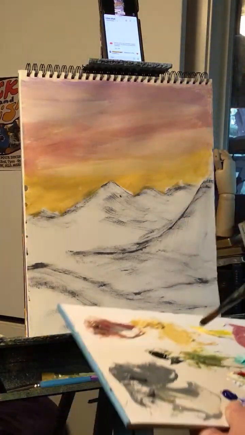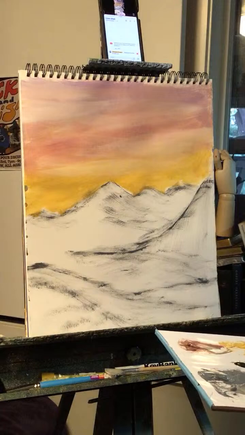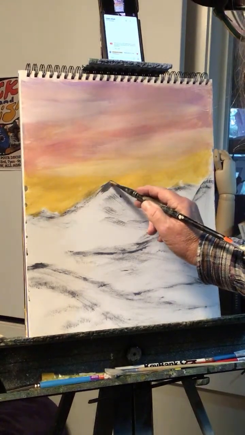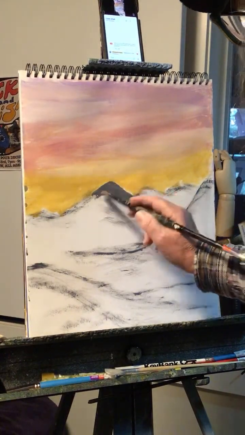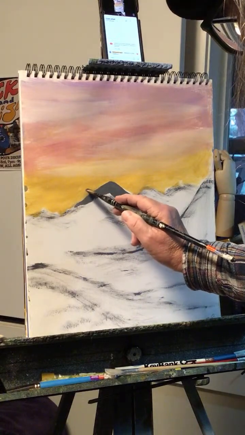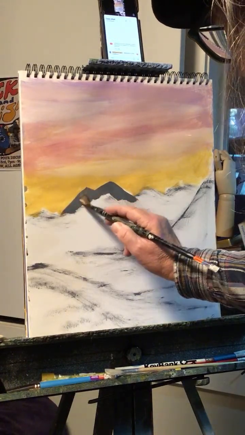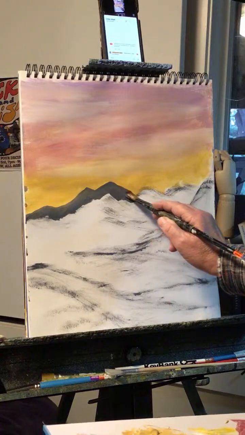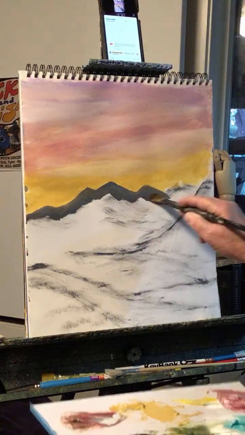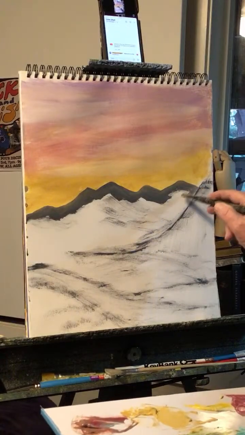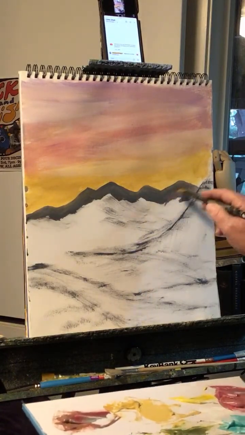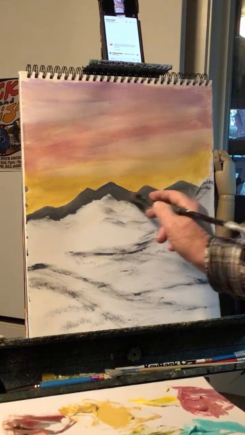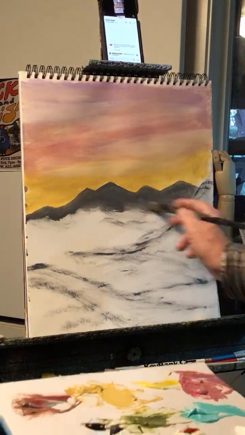All right, so now my mountains. I'm going to put all the color in first. I'll work from the sky down. I'll put my mountain peaks in here first. I add a few more extra peaks on here. You could use any acrylic paint that you got.